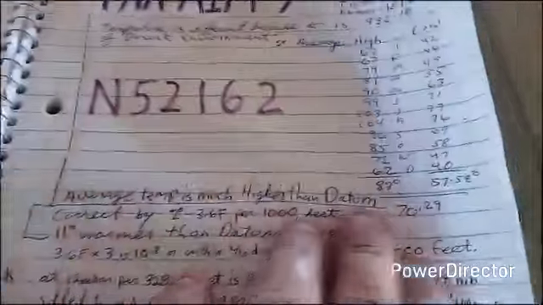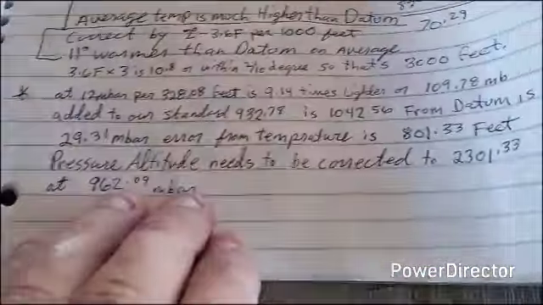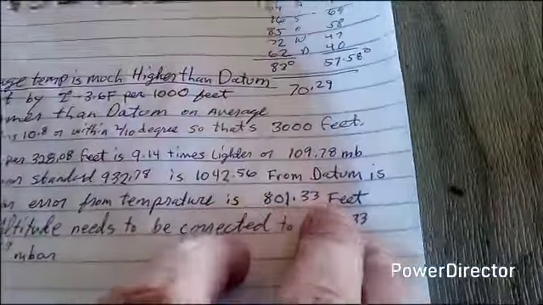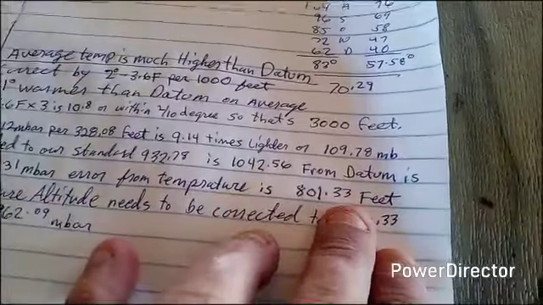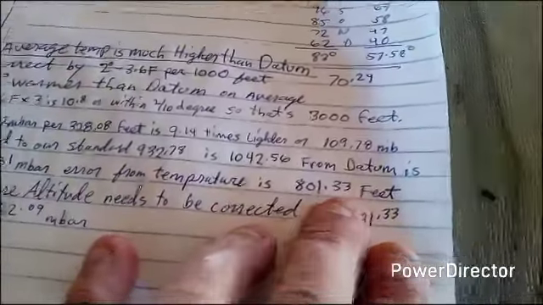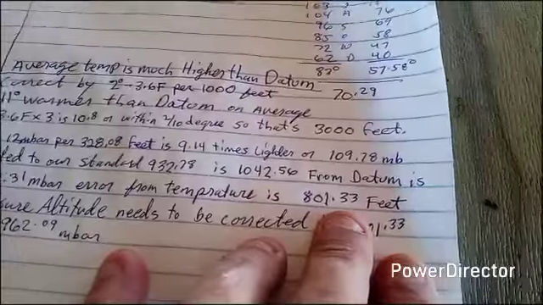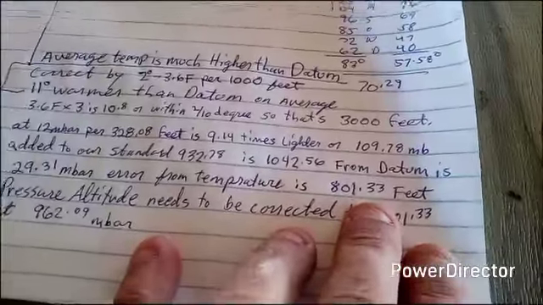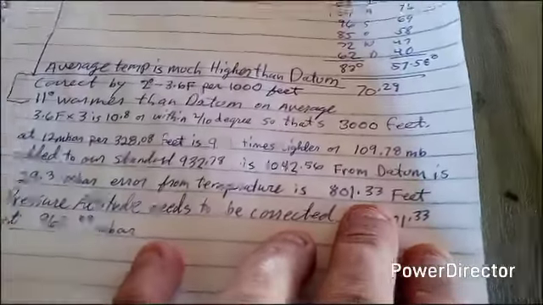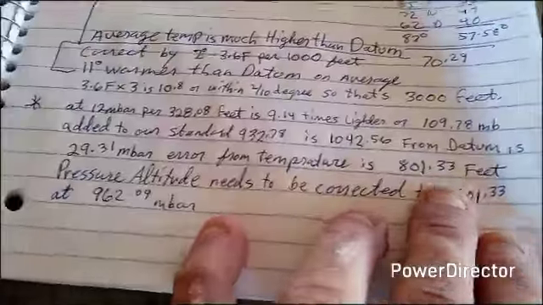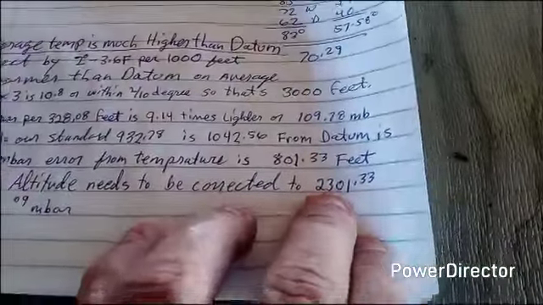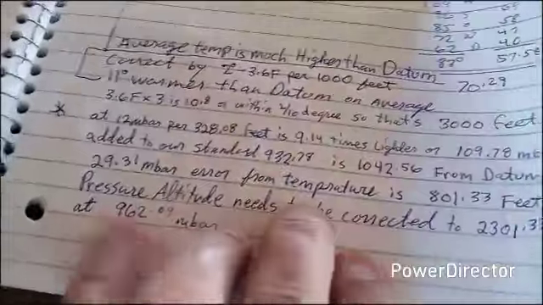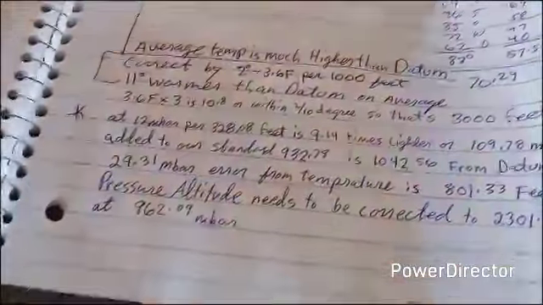and pressure for your elevation, you don't want to try and gain that 801.33 feet by turning into the runway when you're already in the area of reverse command, because it puts a plane into a skid and a dive, a left turn skid and dive, and it spins the plane right to the ground. So if you're overshooting final, just go around, right? Because pressure altitude needs to be corrected to 2301.33 at 962 millibars.